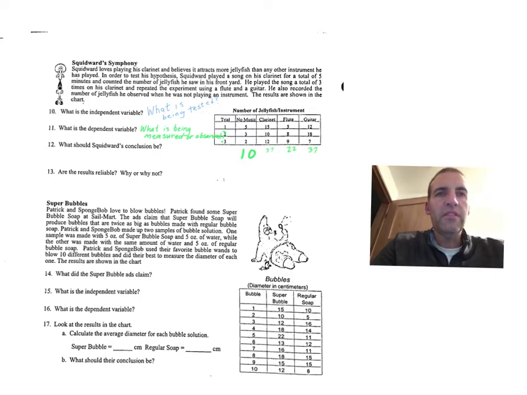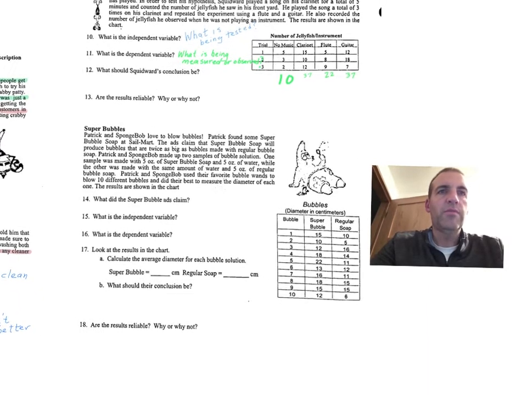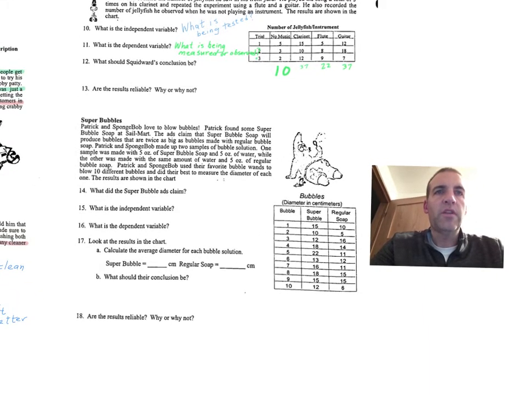The next question has to do with super bubbles. Patrick and SpongeBob love to blow bubbles. Patrick found some super bubble soap at SaleMart. The ad claims that super bubble soap will produce bubbles that are twice as big as the bubbles made with the regular bubble soap. Patrick and SpongeBob made up 2 samples of the bubble solution.